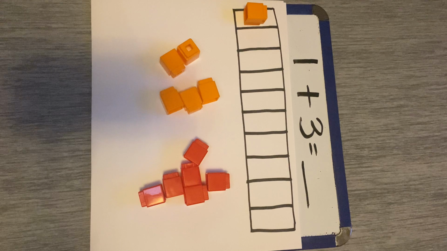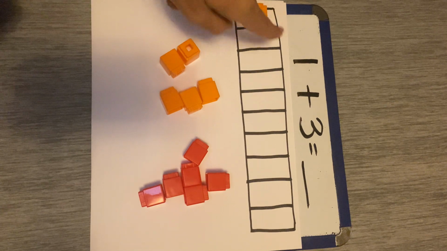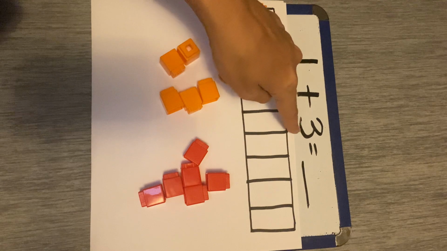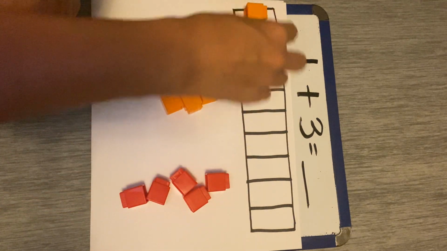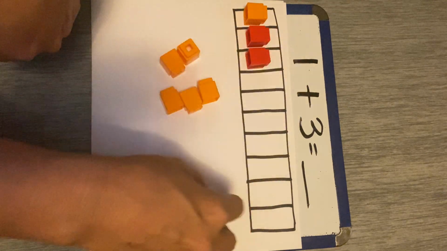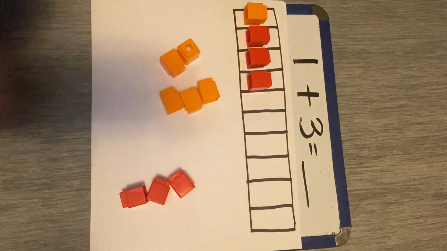Okay? And now we're going to show the second add-in by placing cubes of the other color on the next spaces. Well, we have our 1. What's our next add-in in this problem? 3. So let's use our red, and we need 1, 2, 3.